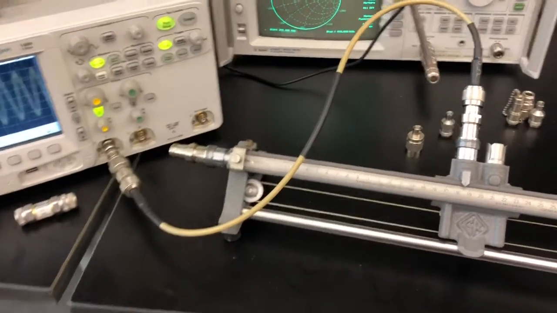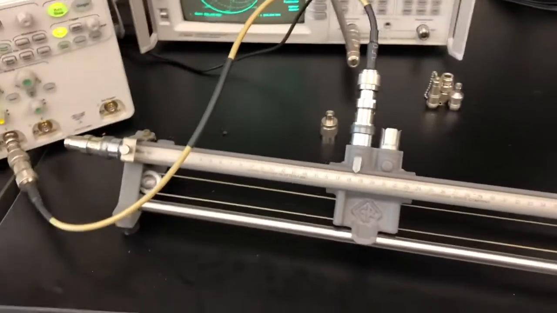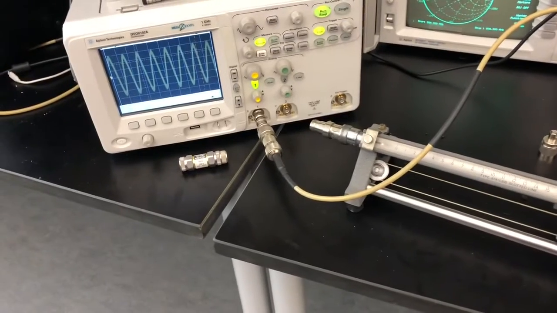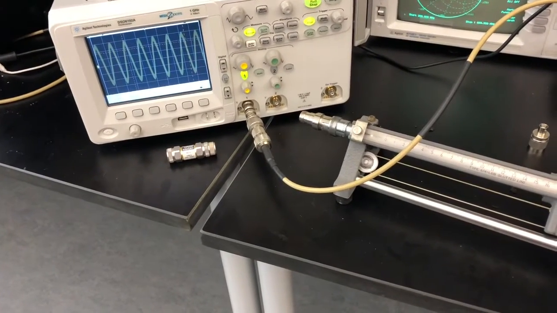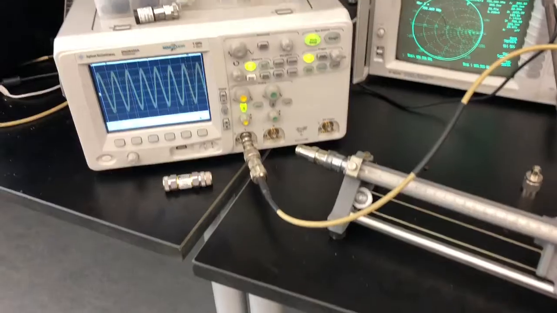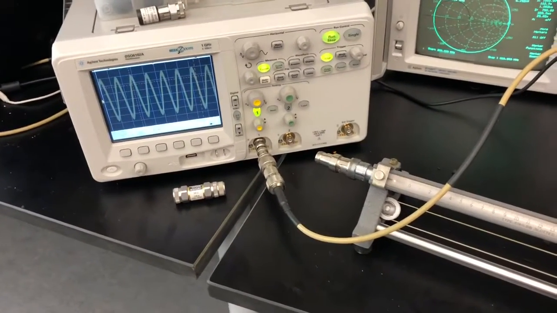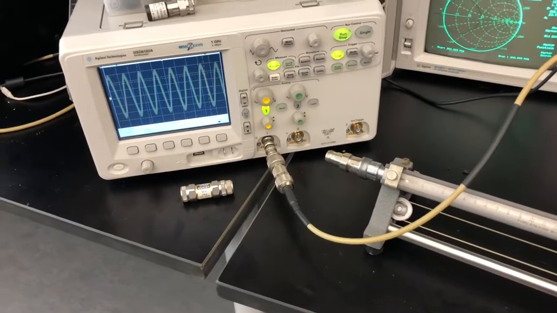Okay, in this video I'm going to talk about using a slotted line to check voltage standing wave ratio to be able to determine the wavelength, half of wavelength and quarter wavelength.